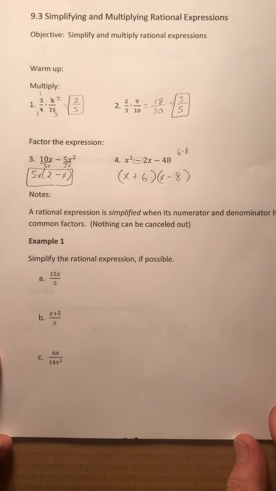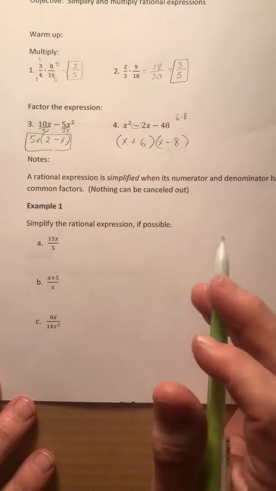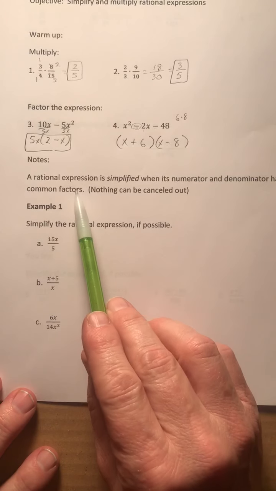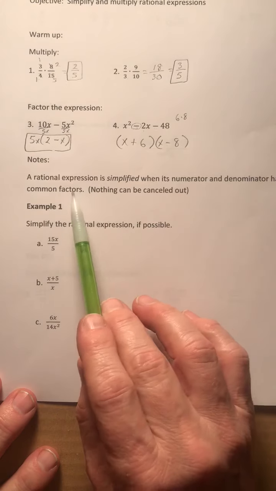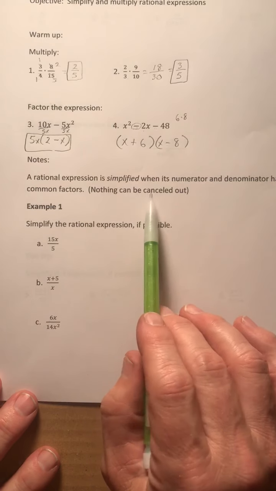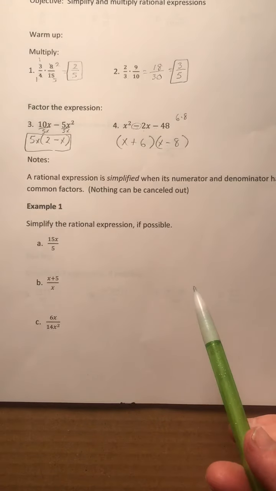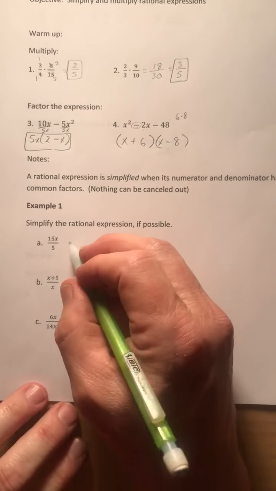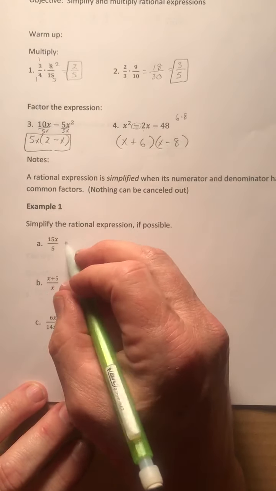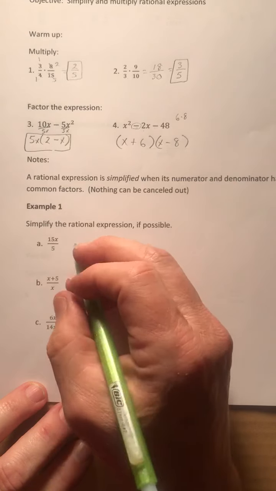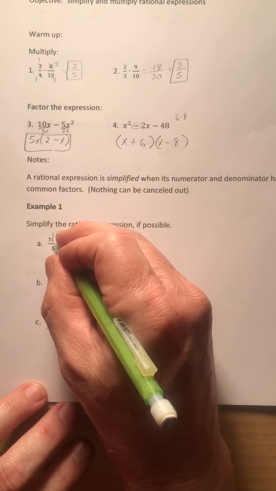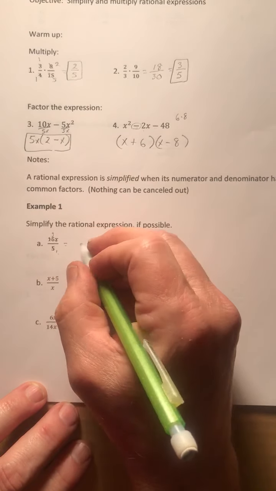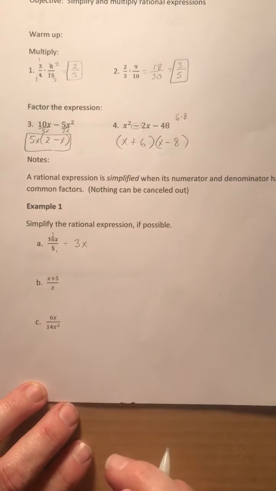All right? So that was your warm-up. Okay. Here's your notes. A rational expression is simplified when its numerator and denominator have no common factors. All right, so that's all your answers must be simplified. All right, so we're simplifying this one. Well, the 15 and the 5 are both divisible by 5. So this 5 becomes a 1. This 15 becomes a 3. So we're left with 3x over 1, which is just 3x.